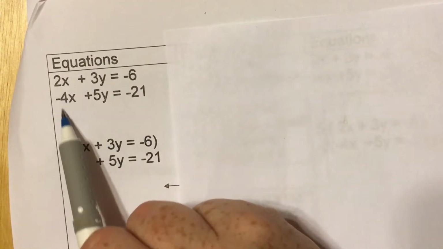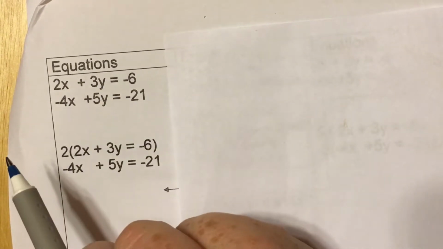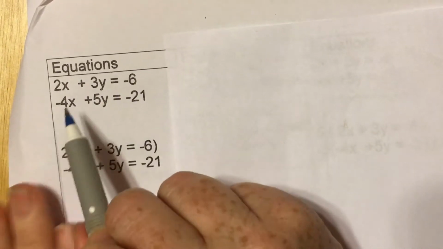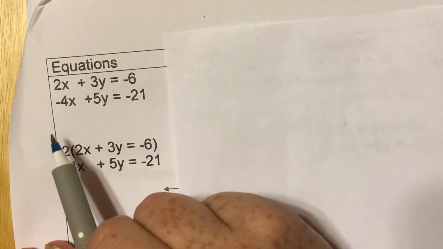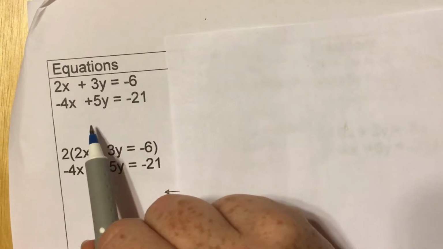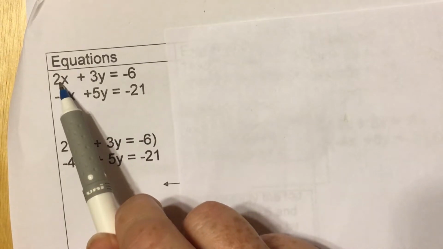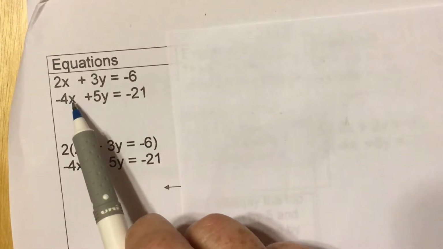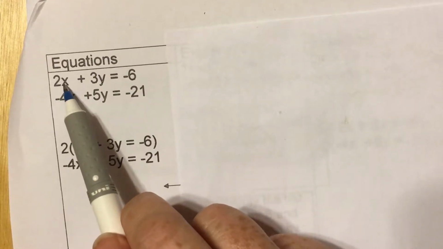So here when I look, I have 2x and negative 4x. I made sure everything's lined up, my equal sign, everything. And I say, well, those aren't opposites. I remember opposites are if I had 2 and negative 2, 4 and negative 4. 3 and 5 are not opposites. So I'm going to see, if this is negative 4, what's the opposite of negative 4? The ideal opposite coefficient would be a positive 4.